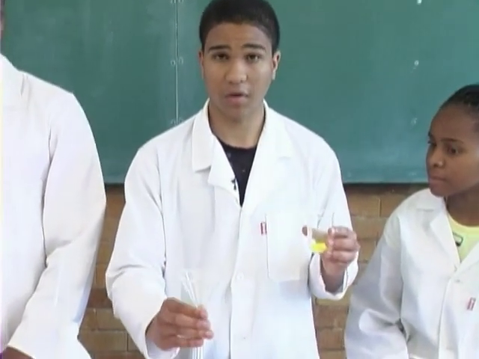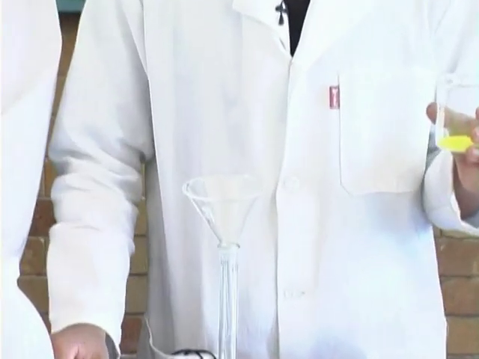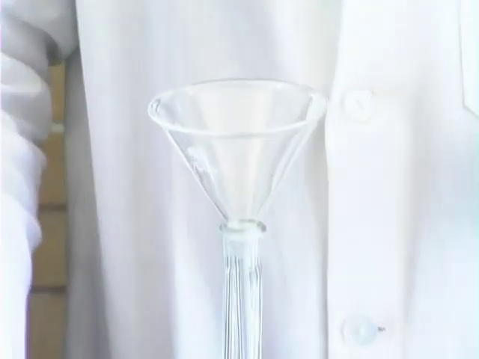We have to transfer this accurately measured 4.85 grams of potassium chromate quantitatively via this funnel placed into the neck of the measuring flask, which is 250 cubic centimeters.